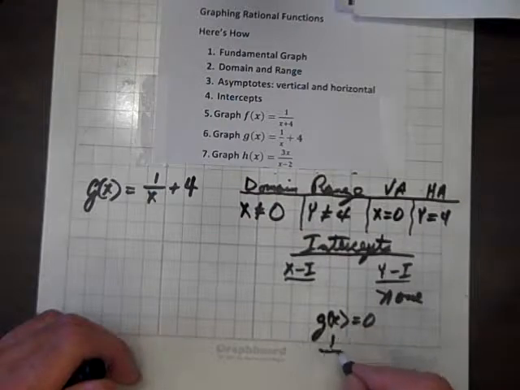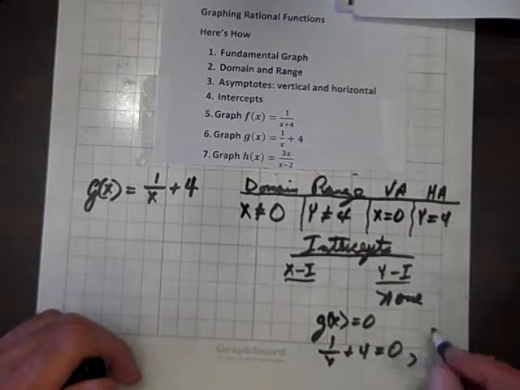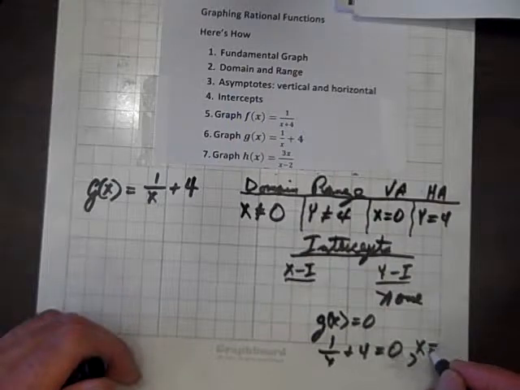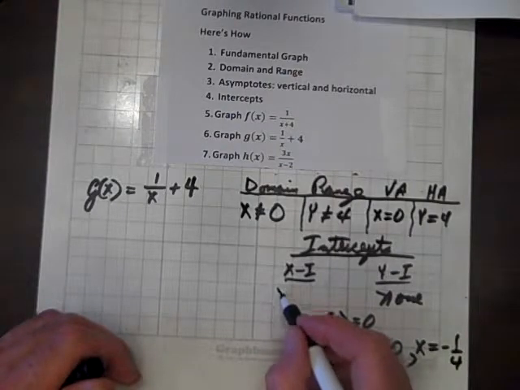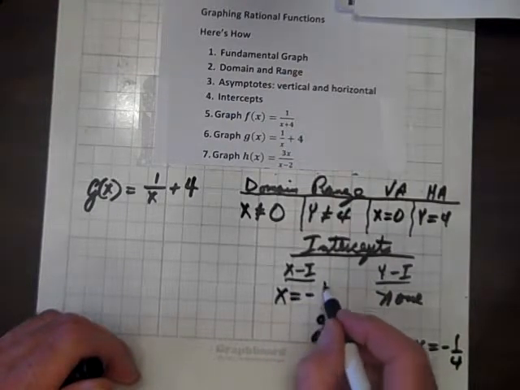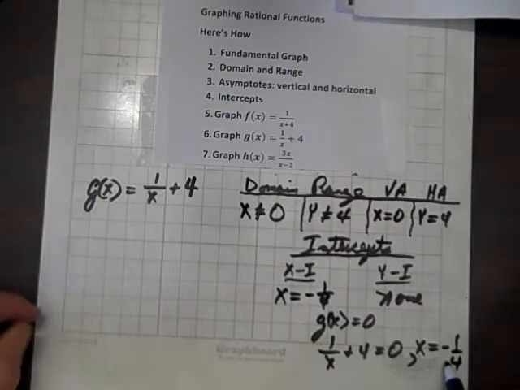That is, we'll set 1 over x plus 4 equal to 0. And if you solve that, you'll wind up with the solution x equals negative 1/4. So we have an x-intercept at x equals negative 1/4. Go ahead, please solve that and verify that you do come up with this x-intercept.